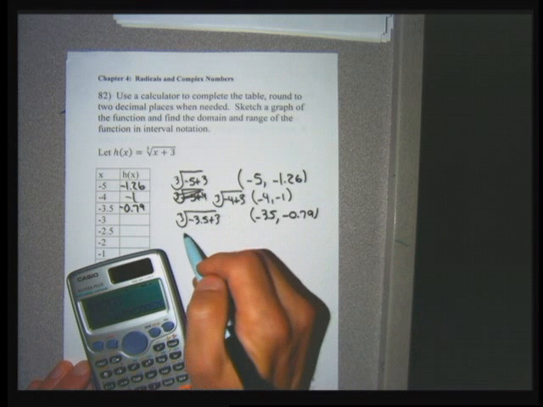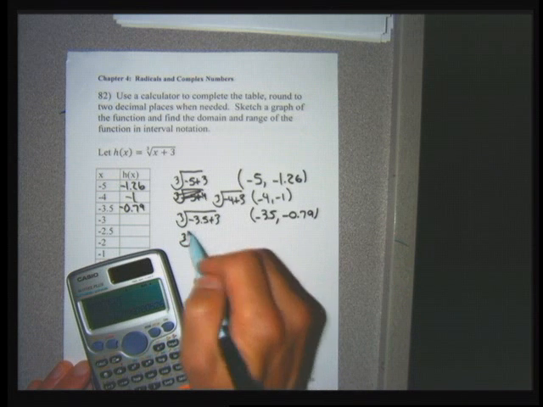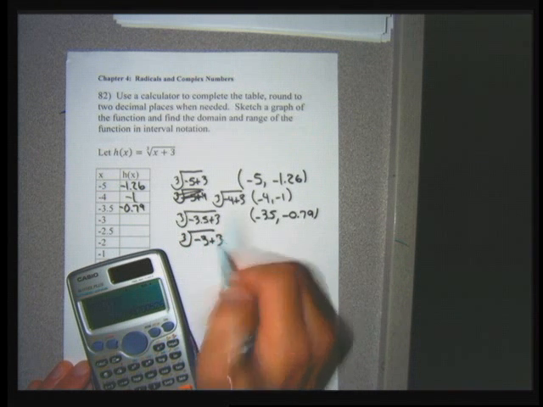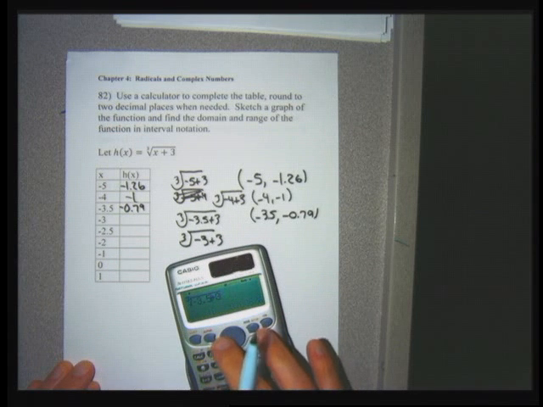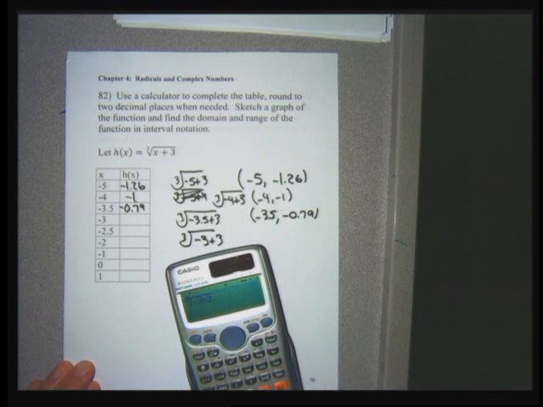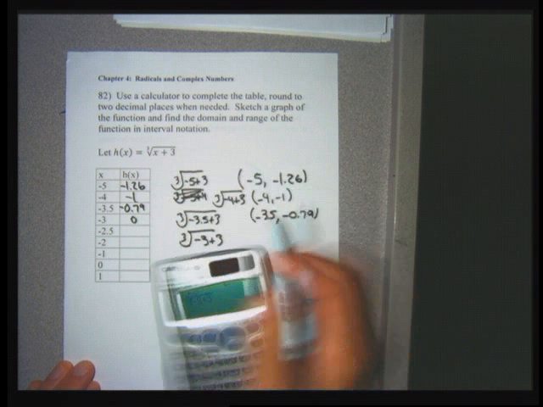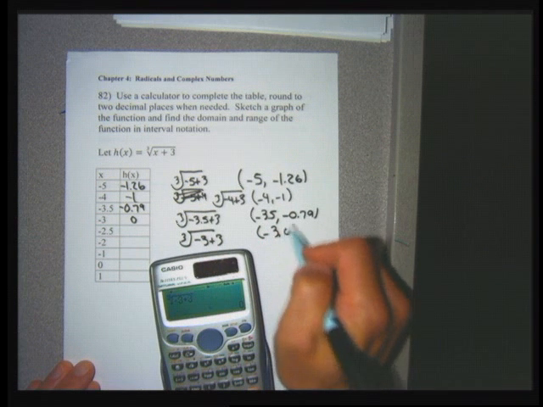And then for negative 3, I get the cube root of negative 3 plus 3. So again, I'm going to exploit my calculator. Back, back, back. Delete, delete. That gives me 0. So I'm going to plot the point negative 3 comma 0.